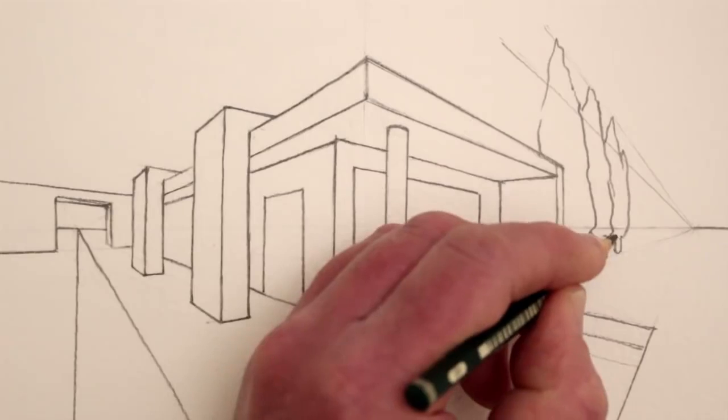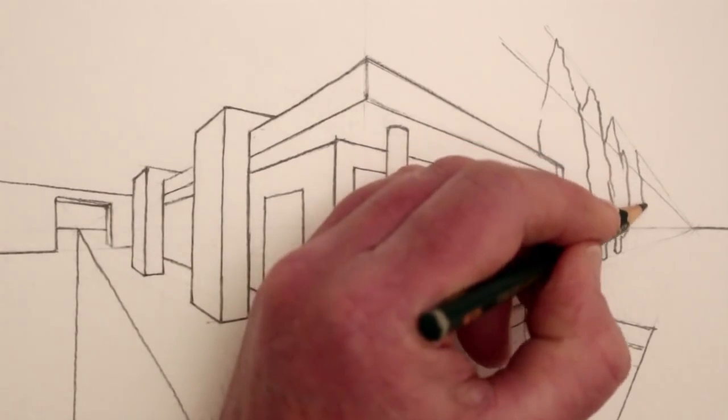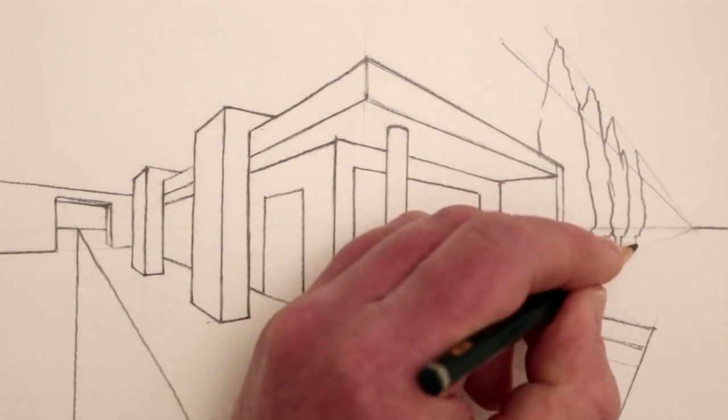So this overlapping effect, and the fact that the top and bottom of the trees go away in perspective, will make a sense of distance.